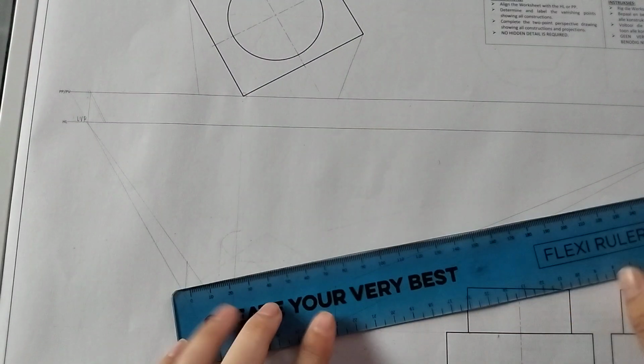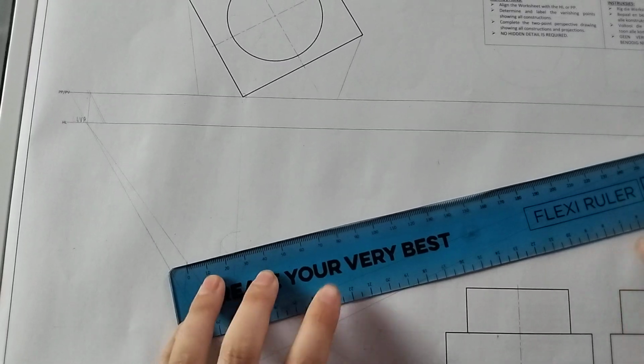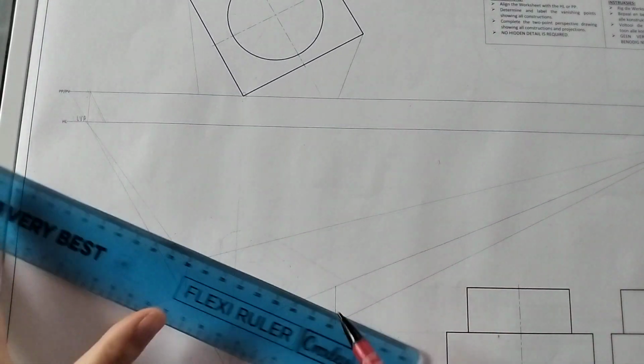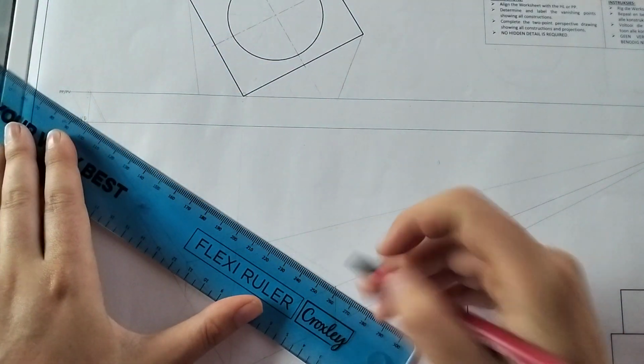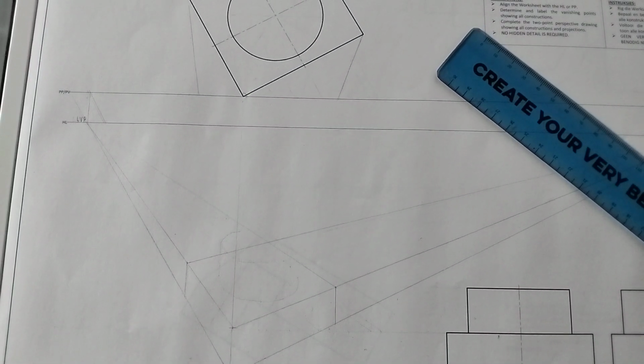Then I'm going to draw, it's not necessary that you draw this line at the back now because the circle is still going to be there, but if you want to, it's fine, to see where the block is. Okay, so there is that base. Okay, so we're finished with that.